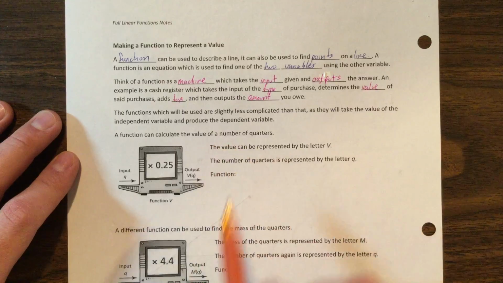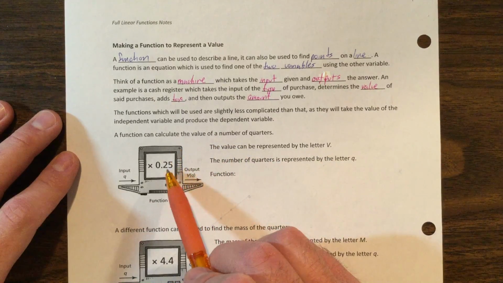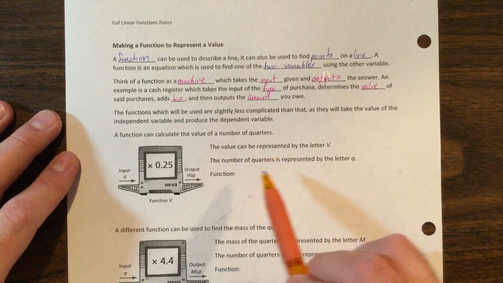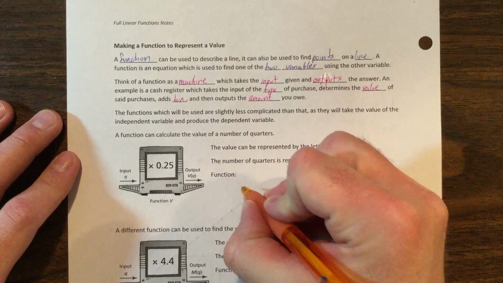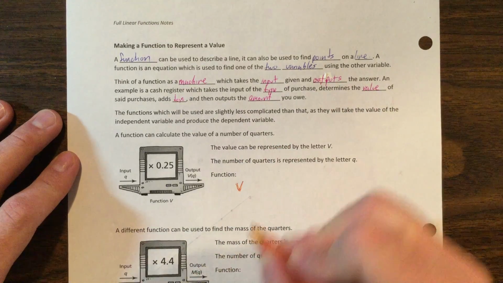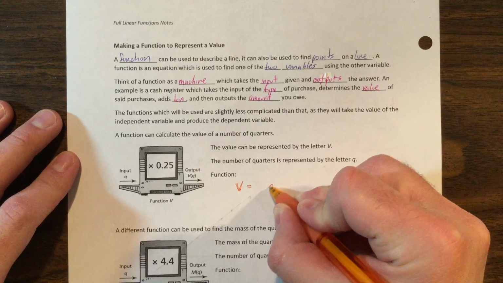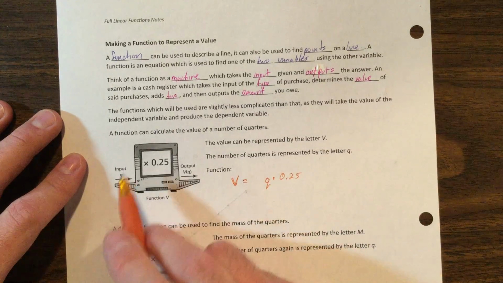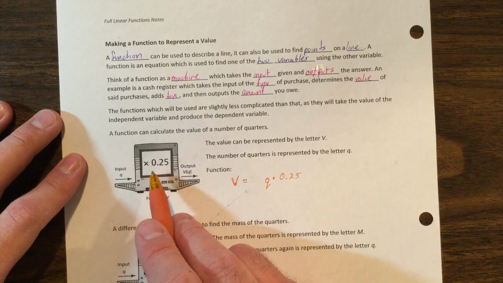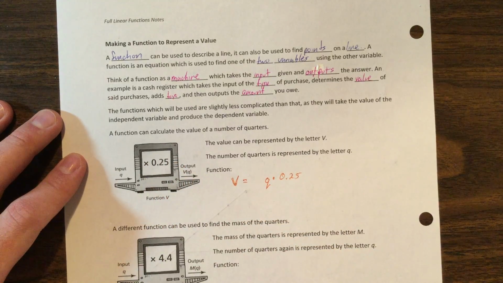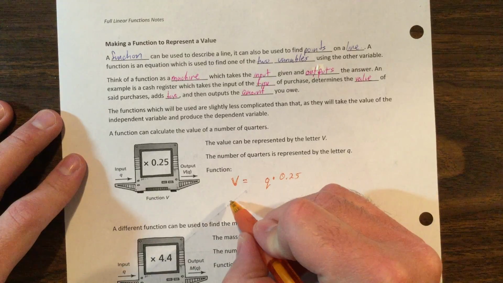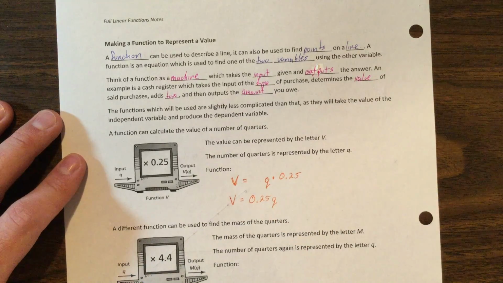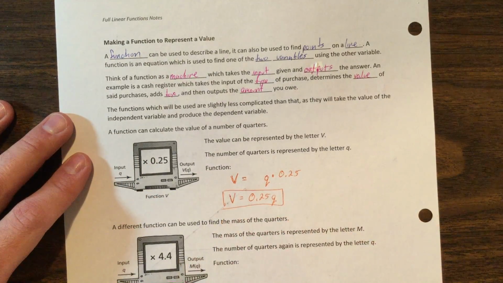So a function can calculate the value of a number of quarters. Now a quarter has a value of 25 cents or 0.25. So the value of the quarters can be represented with the letter V. Okay, and if we want to find how much they're worth, we're going to take the number of quarters, call that Q, and multiply it by 0.25. That's what this is saying. Take the input of Q, multiply it by 0.25, and that produces the output. Now, when we write out a function like this, we want to simplify it a little bit, so we're going to put the 0.25 in front, and then multiply by Q, and this is the way that our function is going to look.